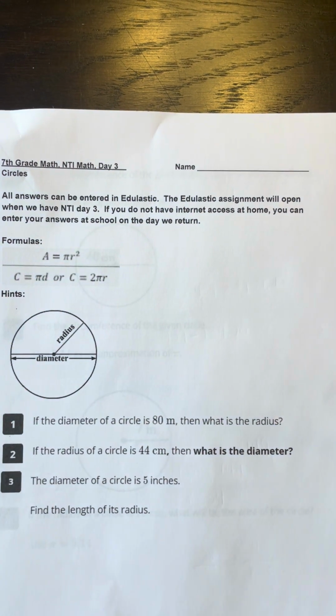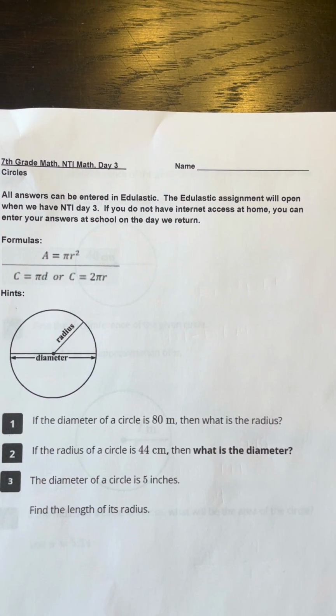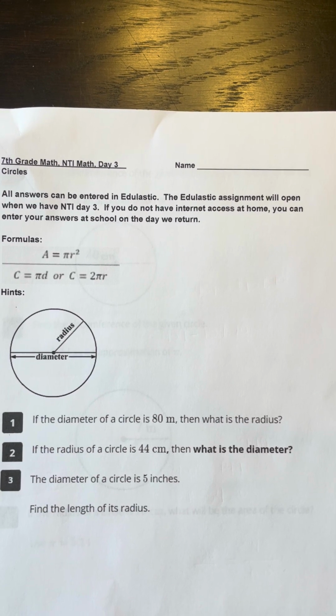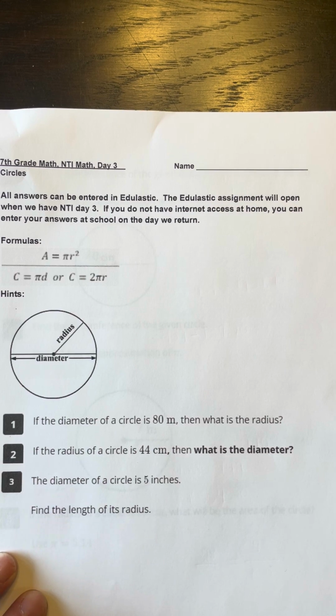You will need a calculator for this one, so you can either use a phone calculator or you could do it the old-fashioned way and get paper and pencil, but we used a calculator when we did this section. Okay, this is about circles.